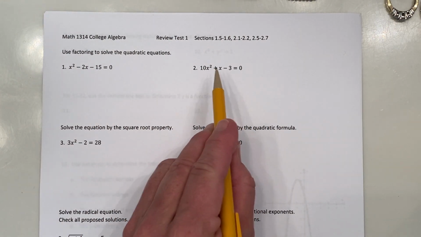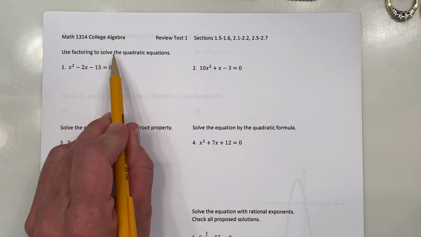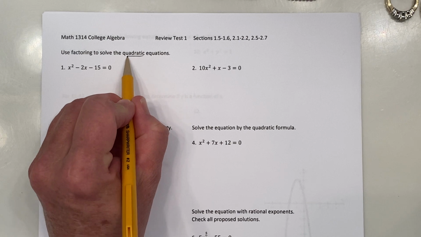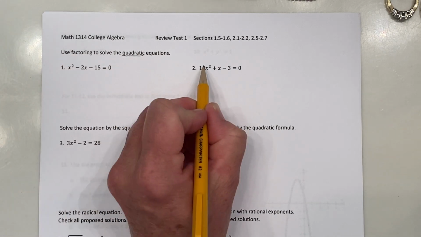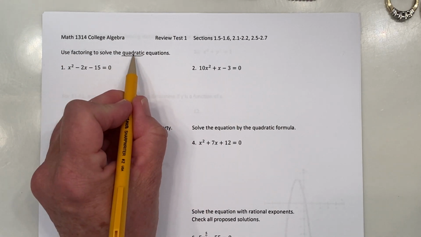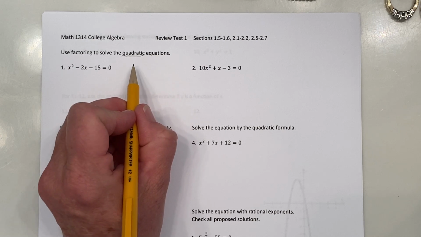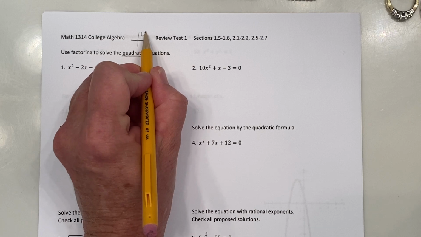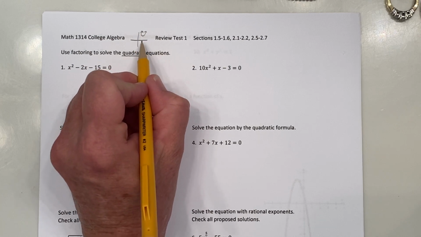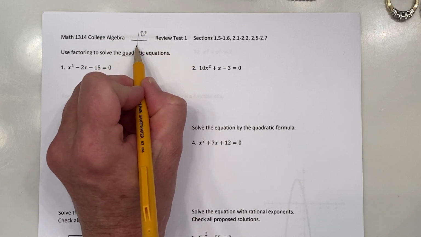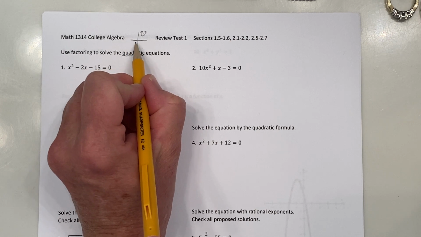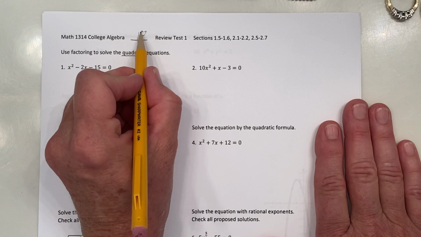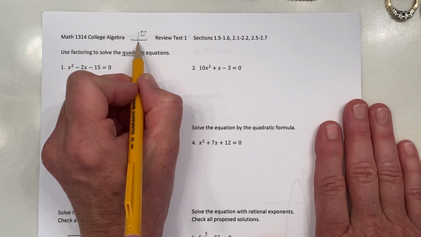Okay, the first couple questions ask us to use factoring to solve the quadratic equations. A quick reminder that quadratic means the highest exponent is 2 right here. And when we graph a quadratic equation, it's like a little bowl-shaped figure. It's called a parabola. And we're going to study parabolas that open up or open down. In this course, we don't study parabolas that open on their sides from left to right. You may remember the parabola, the quadratic graph from section 2.5.